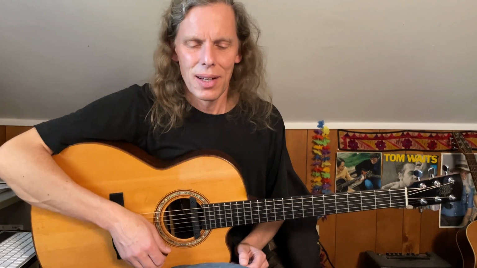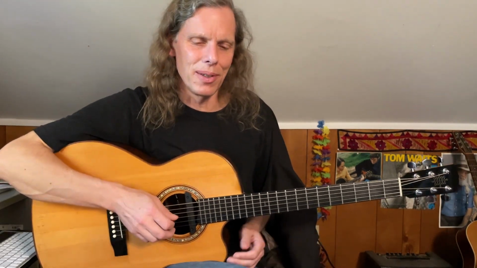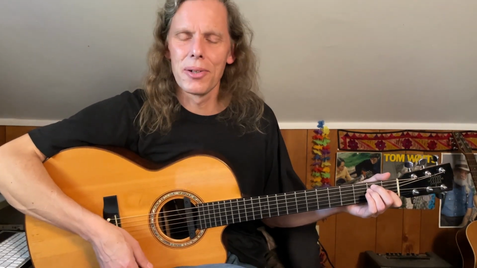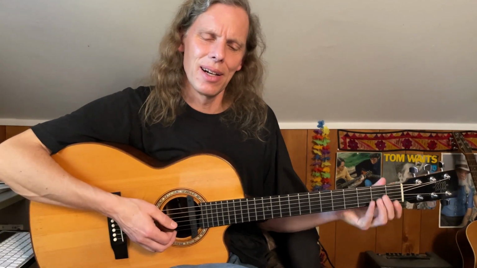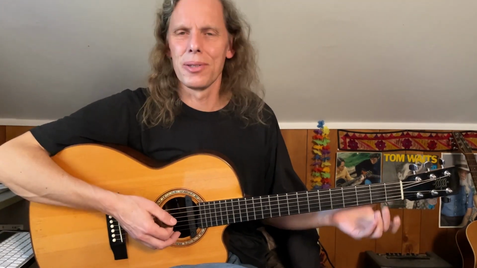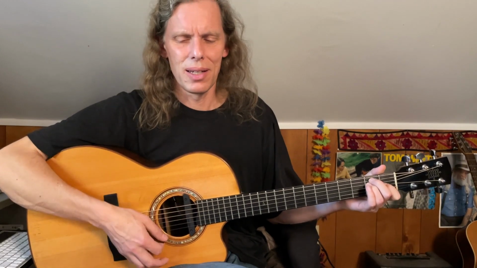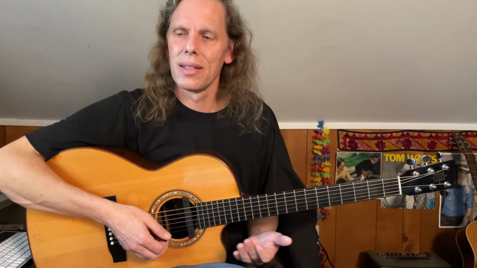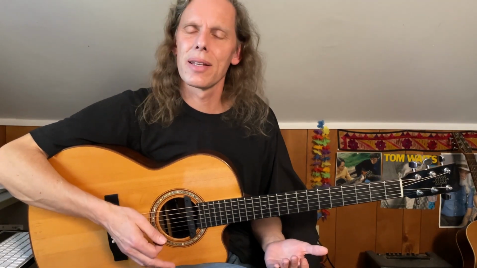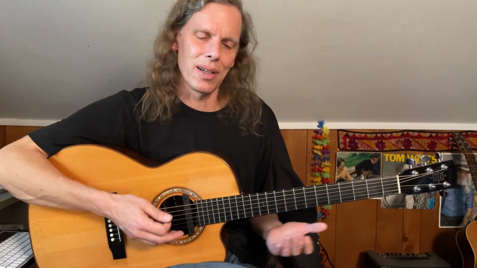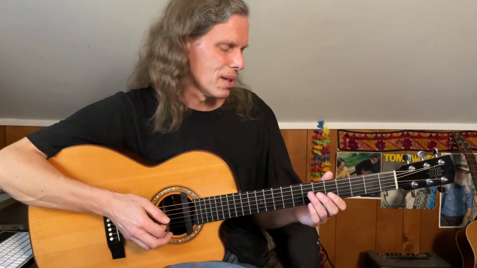Here's another quick example, also in the key of E. The Ballad of John and Yoko, the Beatles, which is just a 1-4-5 song in E, so it just uses E, A, and B, or B7. In the chorus of that song, there's this series of sixths riffs on all 3 of those chords.